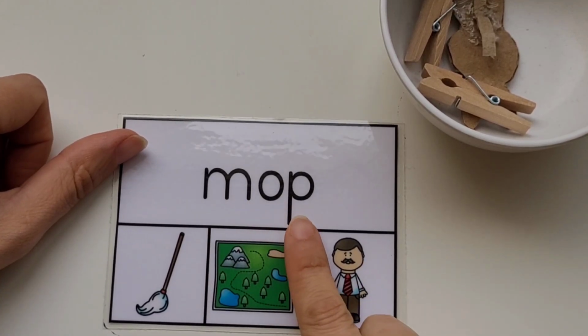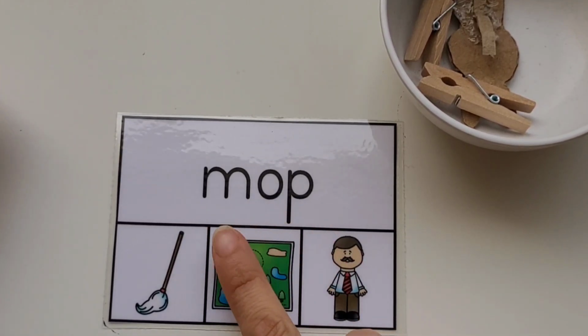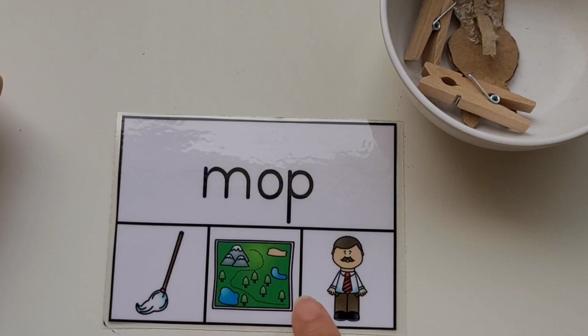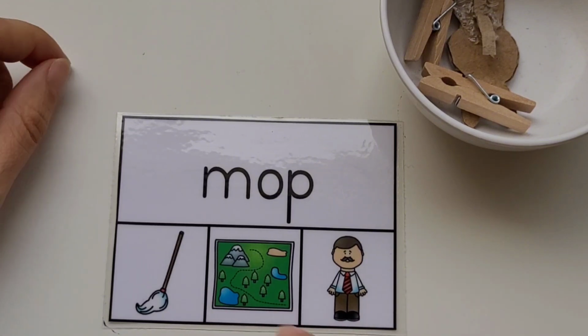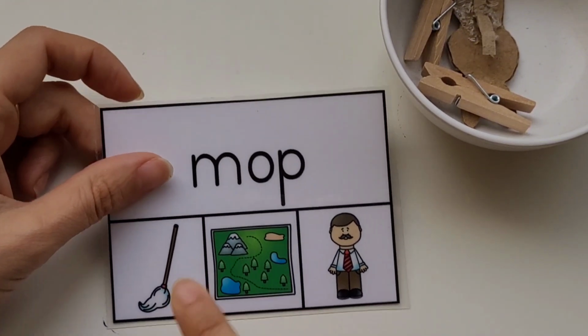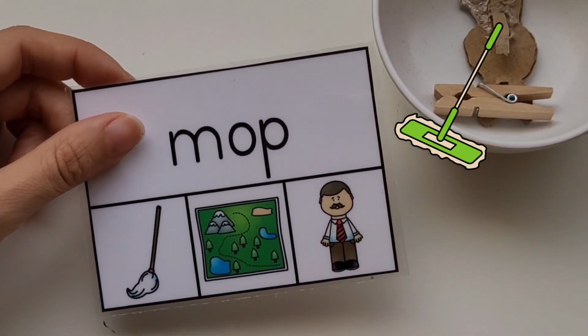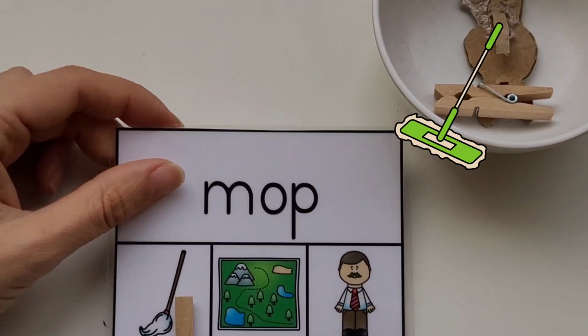Now let's read this one. M-A-P, mop. The word is mop. Let's put the clothespin on the mop. There's the mop. Great work!